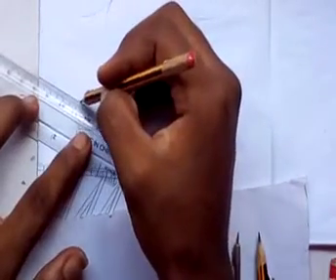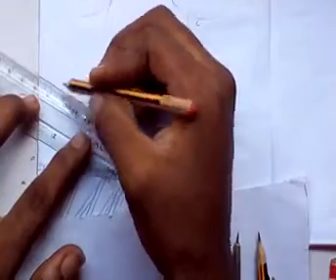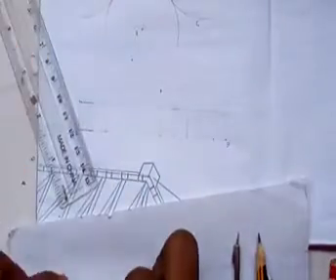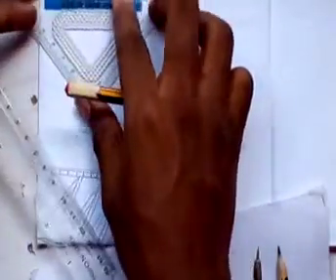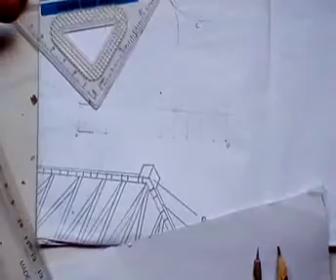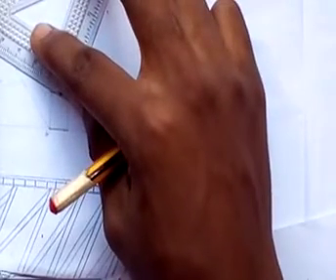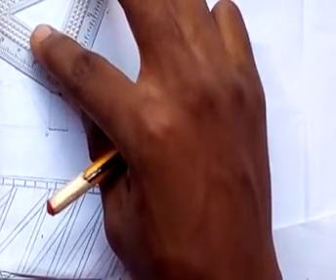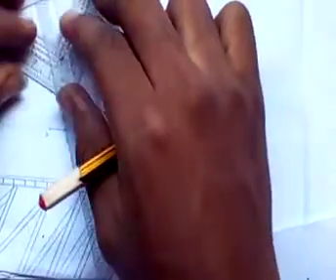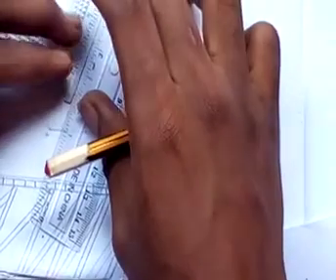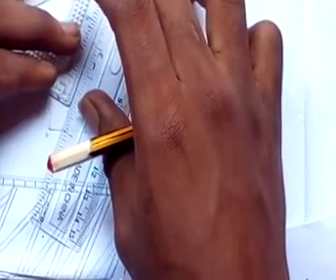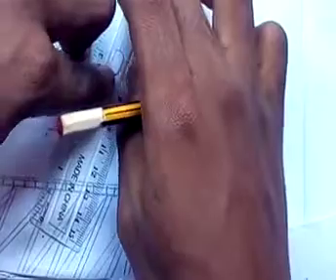Let's join the final division to the first, and then we'll begin to draw lines parallel to the line we drew to the first. So this is a combination of the set square and the ruler. Let me zoom in so you can see it in detail. So let's draw these.